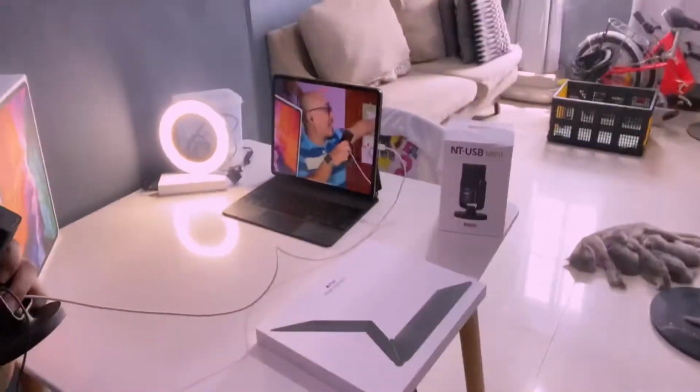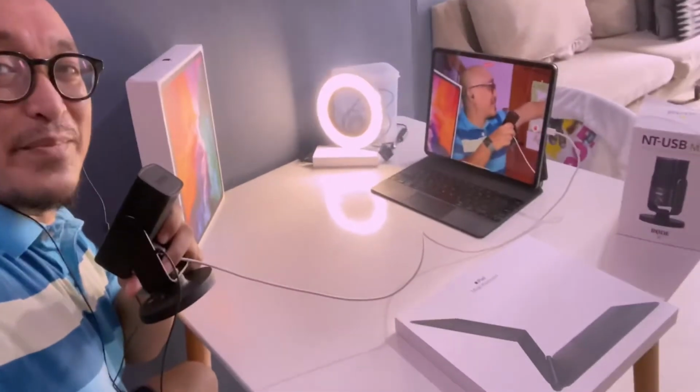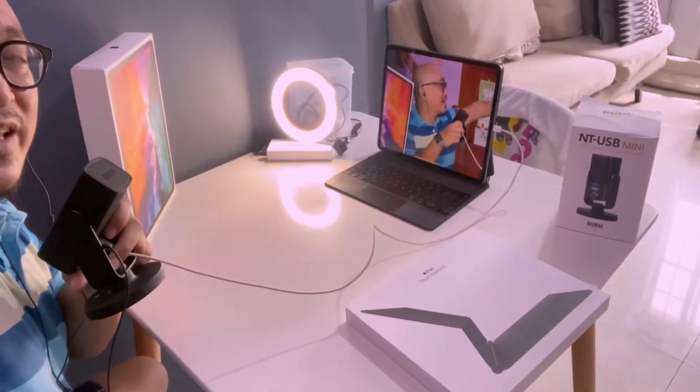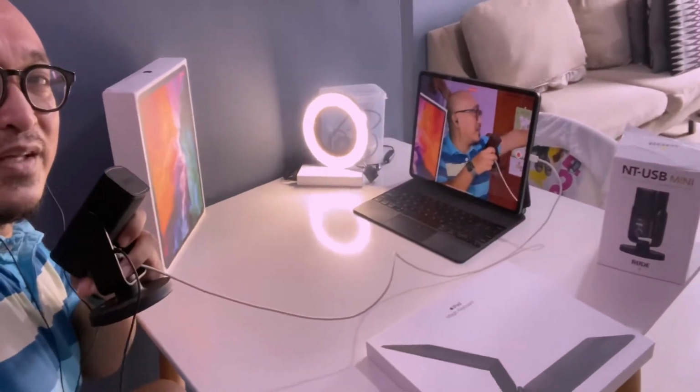So this is already my setup. It's a very simple setup: table, ring light, iPad Pro, and then the keyboard and this microphone. And that's really just what I do. Okay, and that's really just what I use, to be honest. Okay, so the iPad Pro is amazing.